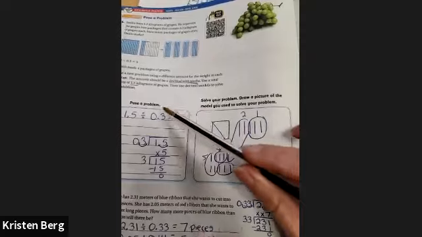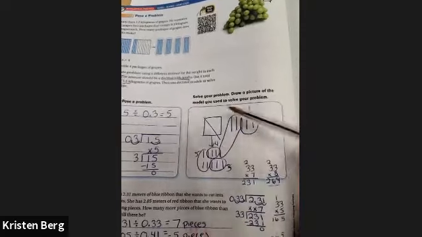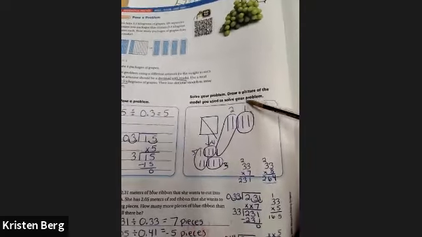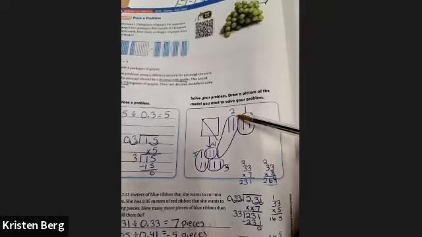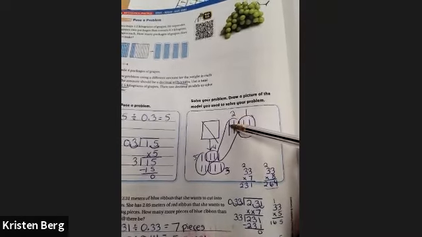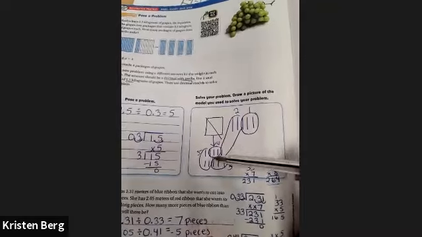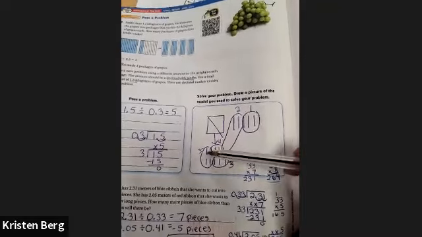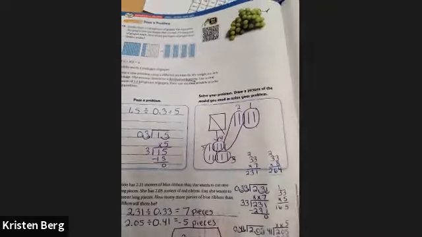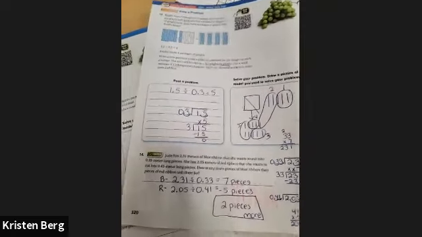To draw a picture of it, you would be showing 1 whole and 5/10, and then you would be cutting them into groups of 3/10. So 1, 2, 3, that is 1 whole already. Then 1, 2, I don't have enough for another. So I'm going to split this up into 10/10. Then here's the rest of the second group. Here is the third, the fourth, and the fifth. So that would be 5 groups.